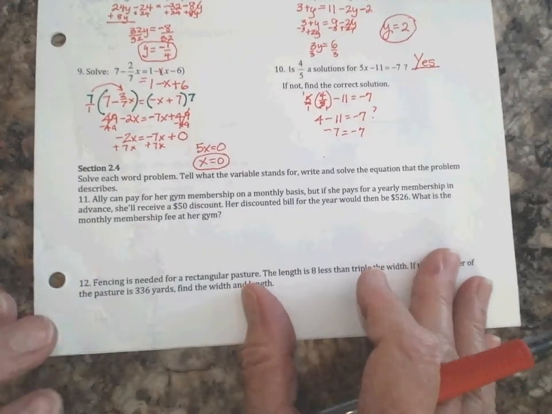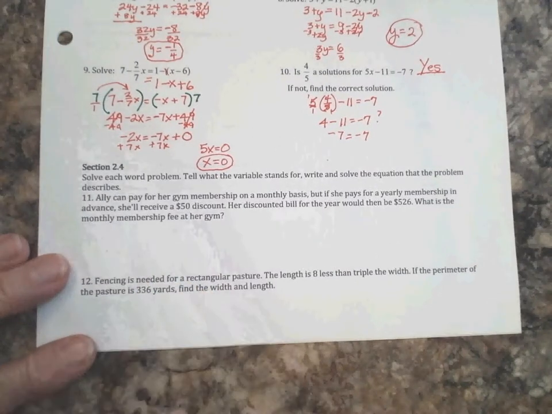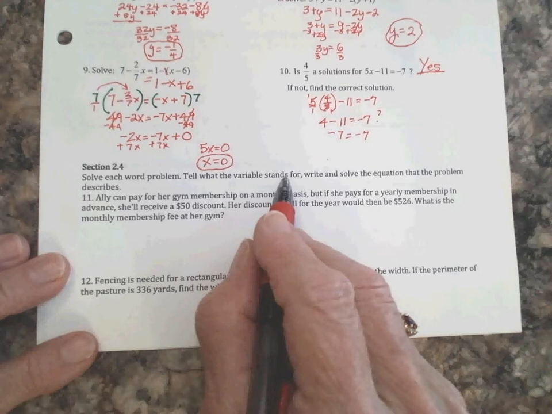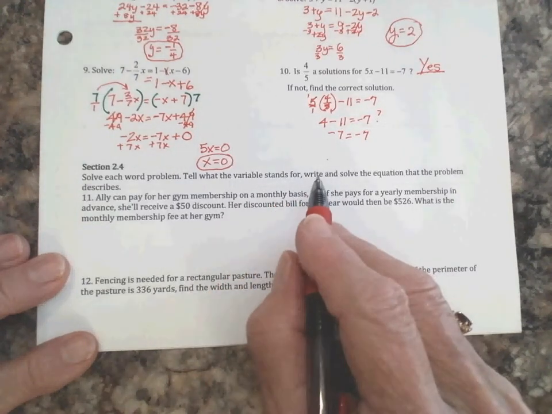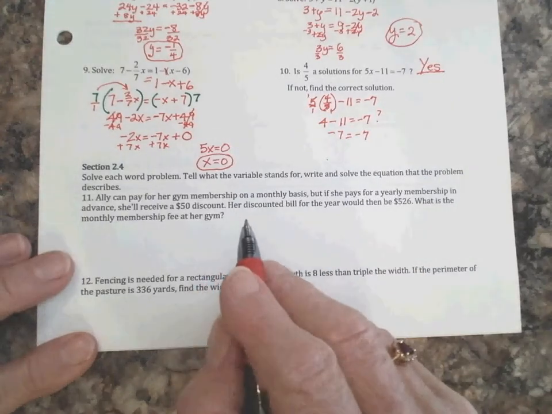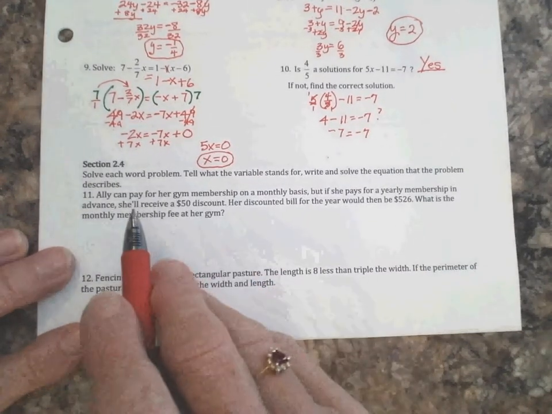Okay, there are 2 word problems. So each of these, when you solve a word problem on my test that you're handwriting, first of all you need to identify what you're going to let your variable stand for. Then you have to write the equation and you have to solve the problem and make sure that you label your answer with whatever it is they're asking for.